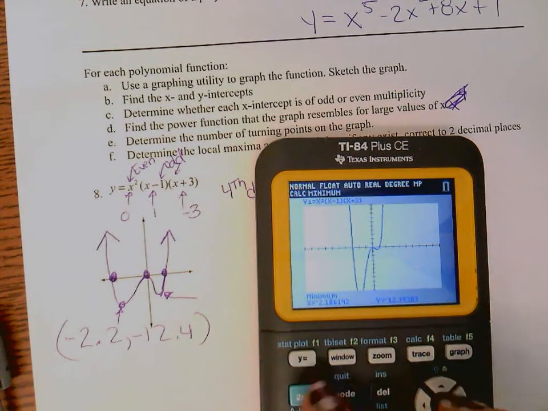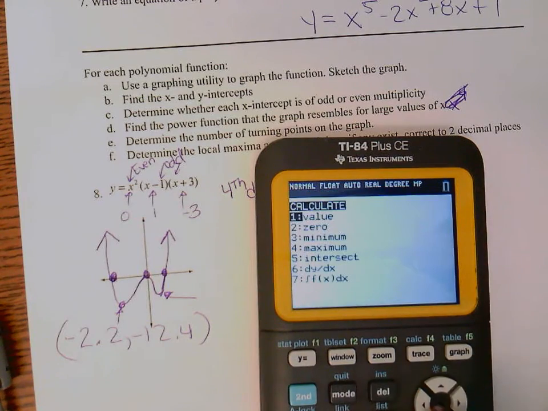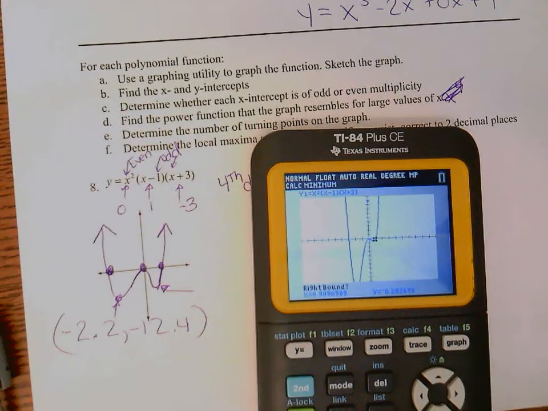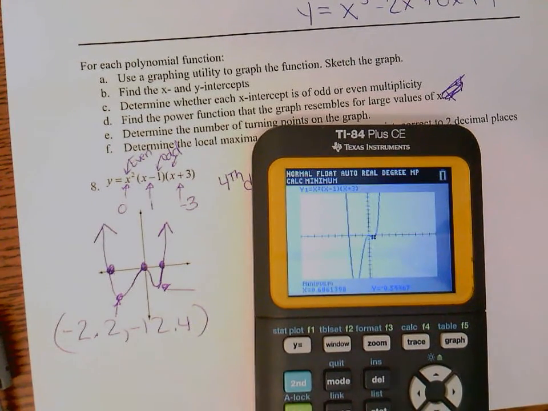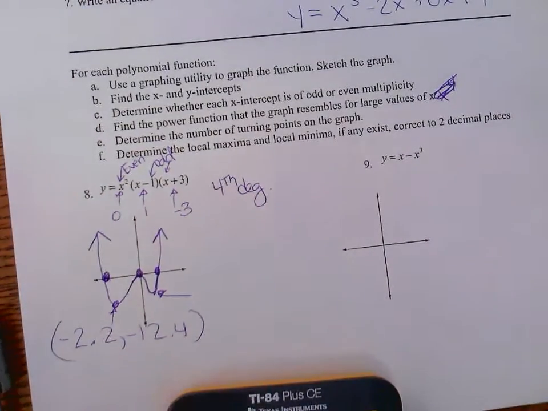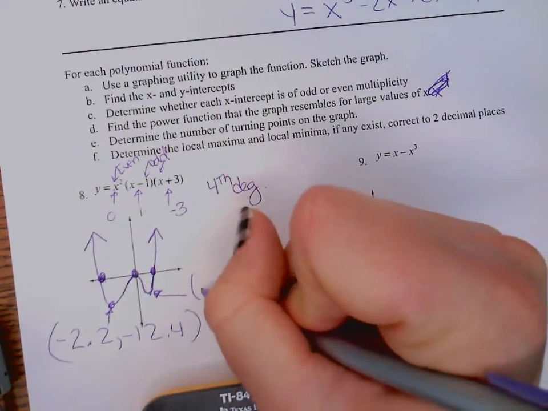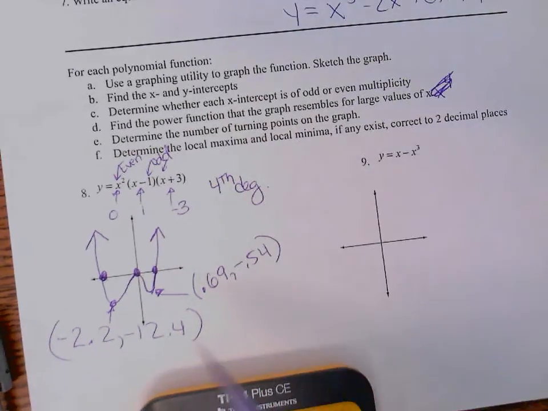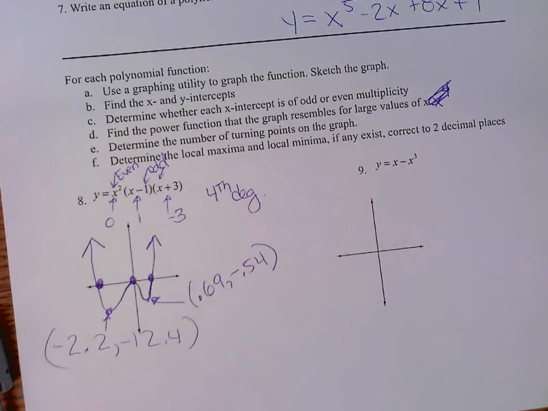So if I go to second, calculate again, minimum again, and then just move your cursor to the left and right of that minimum. So like left, and then I just hit it twice, right, yes. So mine came out, let's see, 0.69 comma negative 0.54, something like that. If you haven't used the calculators in a while, sometimes it's hard to remember how to do all the steps. So just ask.